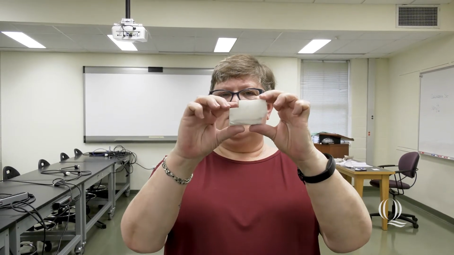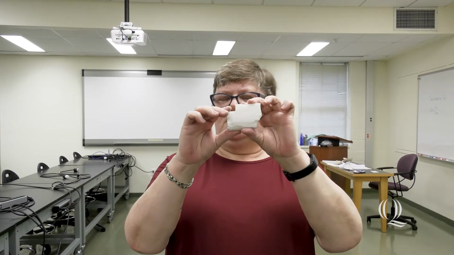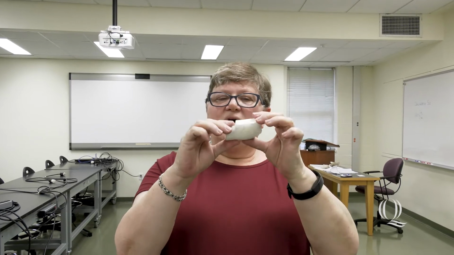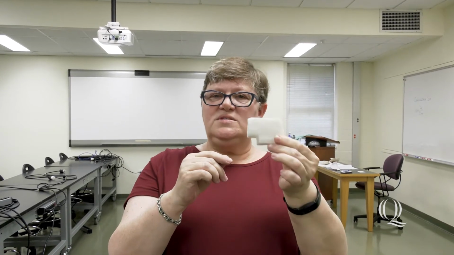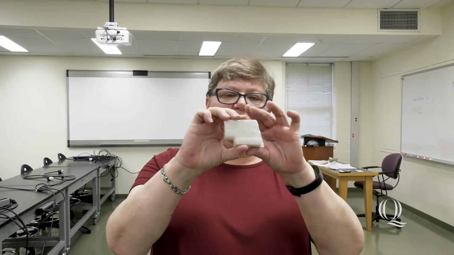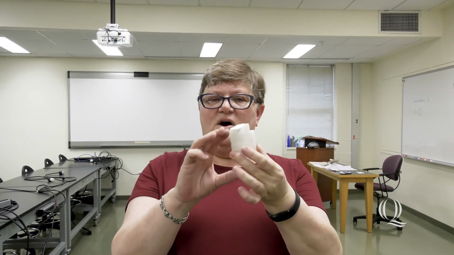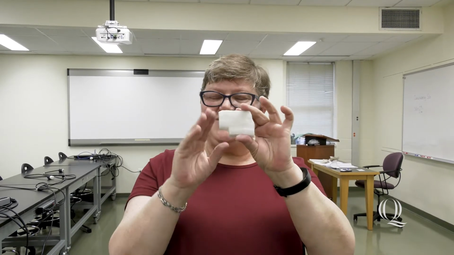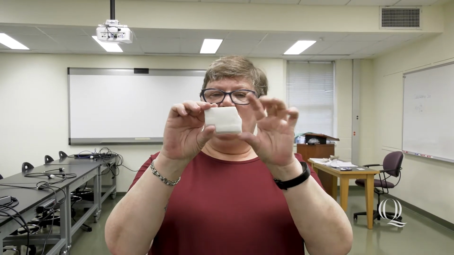When this mineral breaks, it breaks along certain directions within the structure of the mineral. So when I break this mineral, it's always going to break in this shape. No matter what the size of the sample is, it's always going to break along these 3 cleavage planes.